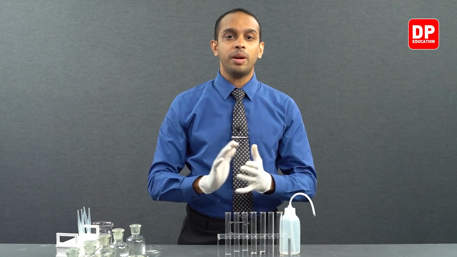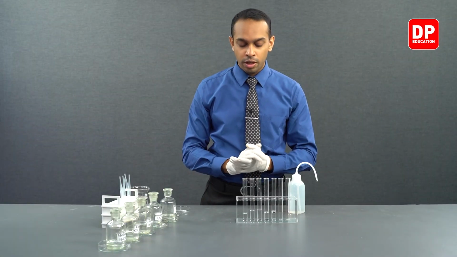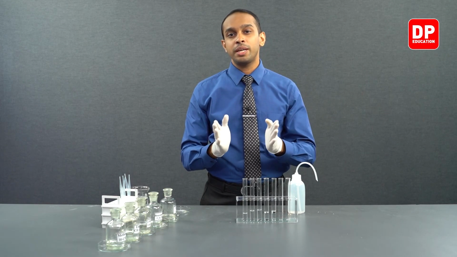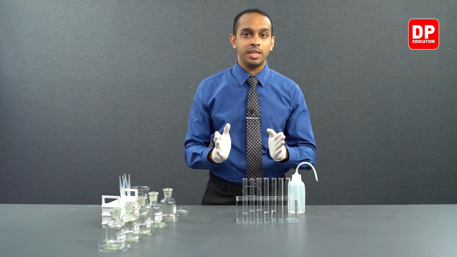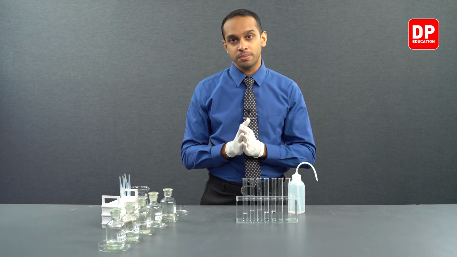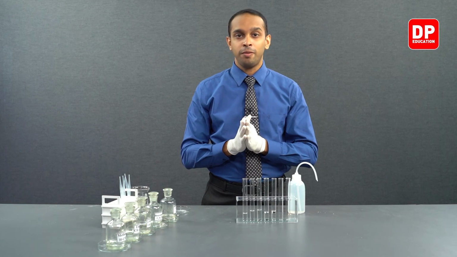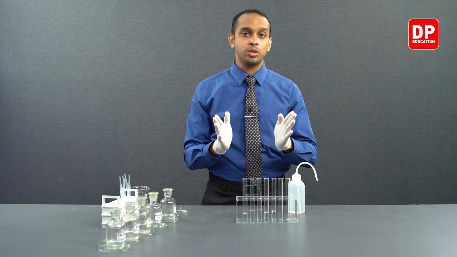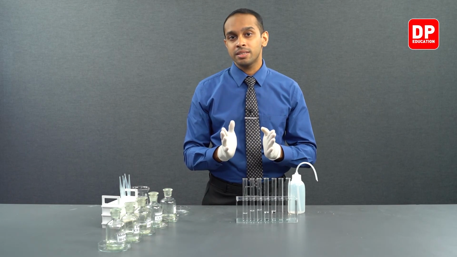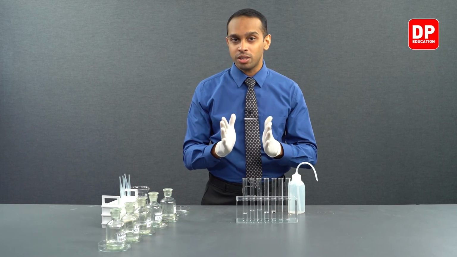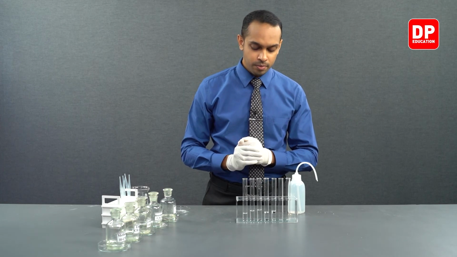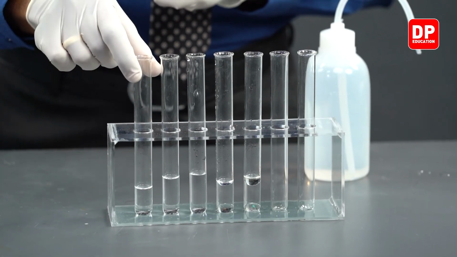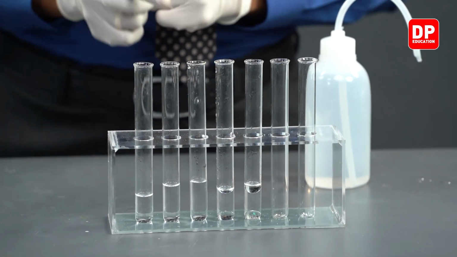So to summarize, we saw that when we are dissolving aldehydes and ketones, those that contain short carbon chains actually dissolve well in water. However, if we are moving on to aromatic aldehydes or aromatic ketones, or aldehydes or ketones with lengthier carbon chains, we saw that those are not soluble in water. So we have here formaldehyde, which was soluble in water. You do not see a layer separation there.